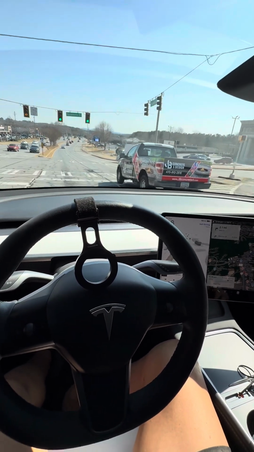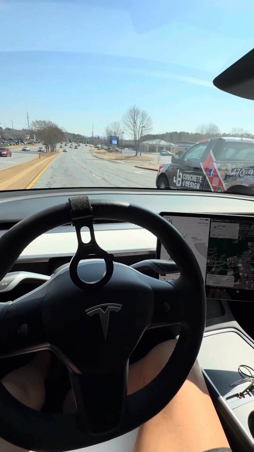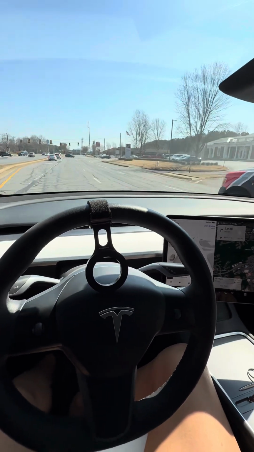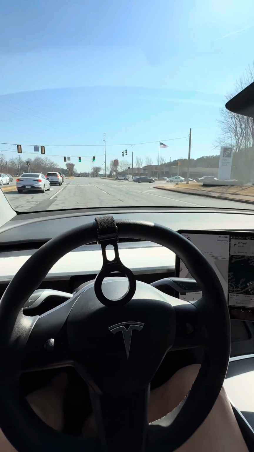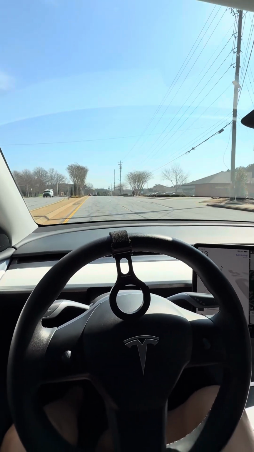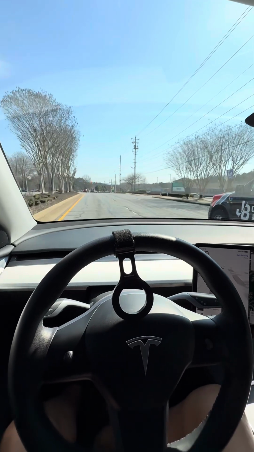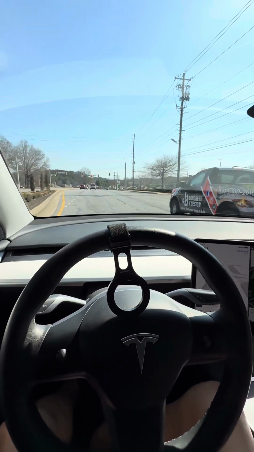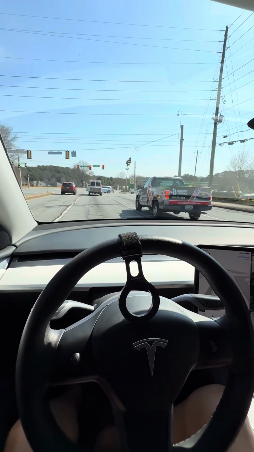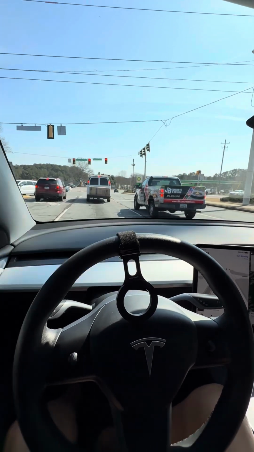Now, there are little things that annoy you and don't seem to be corrected. There's one here when it's about to go under the interstate up here, where it seems to get in the right lane a lot, and then it has to try and cut back over in front of traffic when it could have just stayed in the left lane.